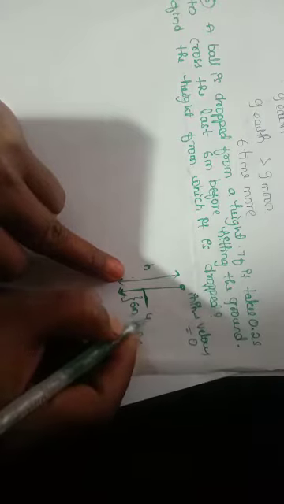Before calculating this h, let us find the velocity for these 6 meters in 0.2 seconds, right? Yes or no? Here we need to find the velocity, let us consider the final velocity. I'm taking it as u. This u we need to find.